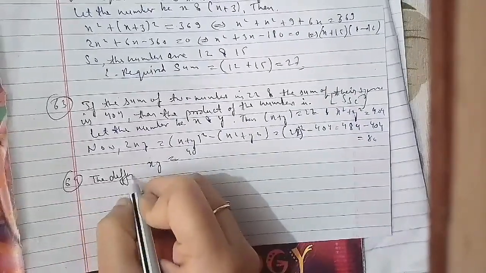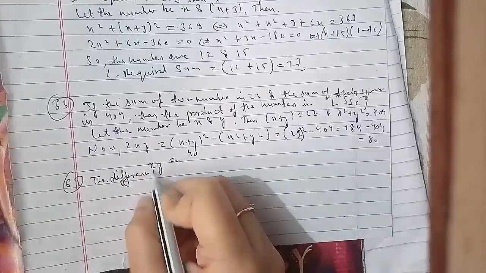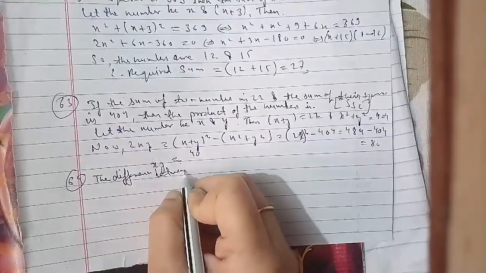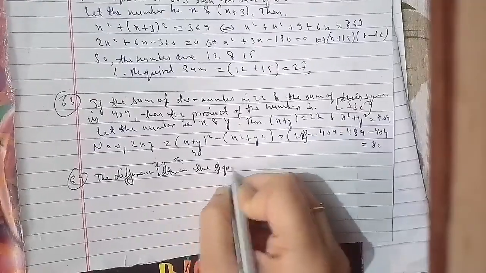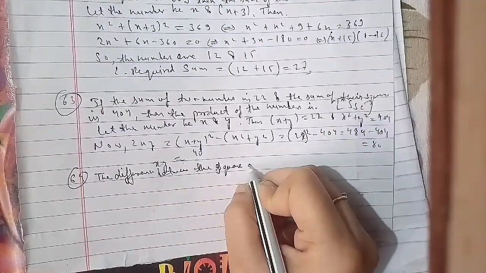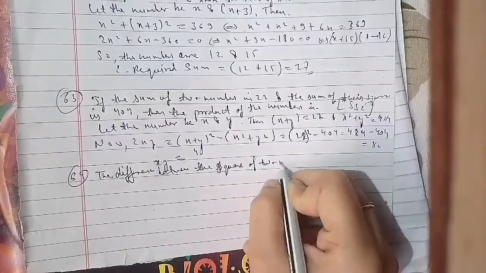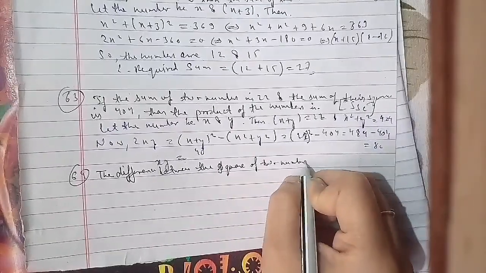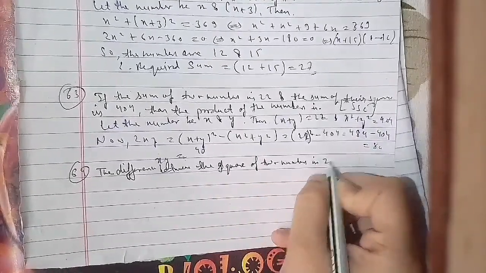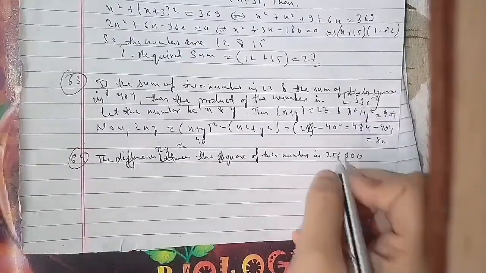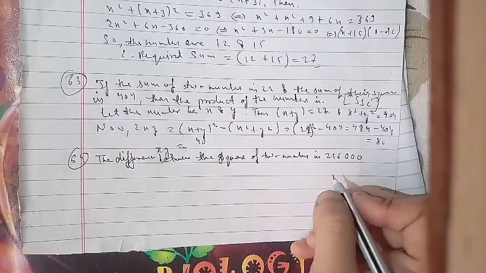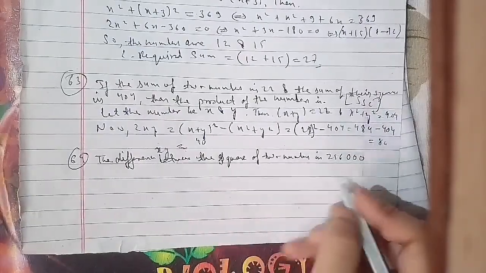We have to find the numbers, and that is also an important one here. So let's go ahead for the solution.